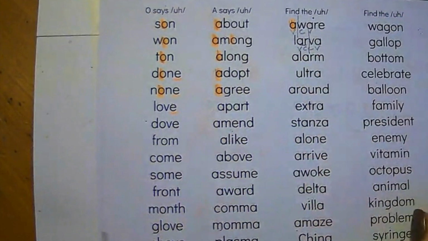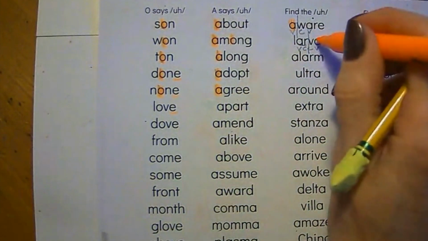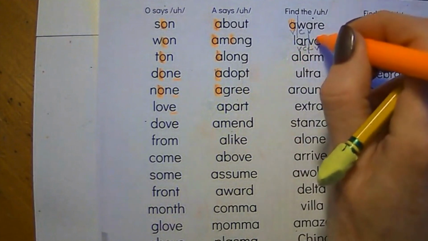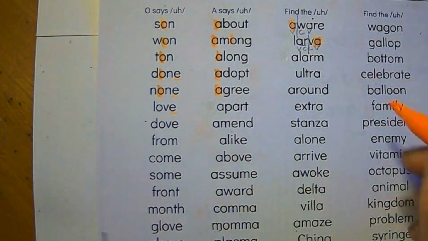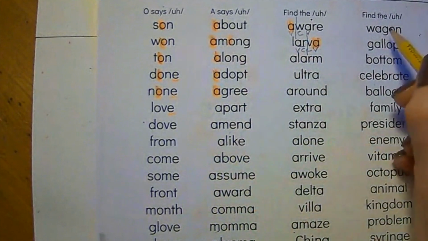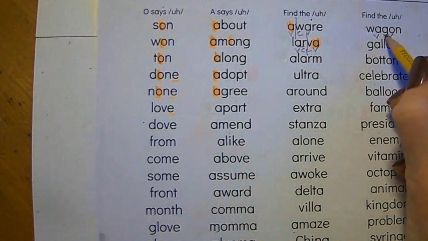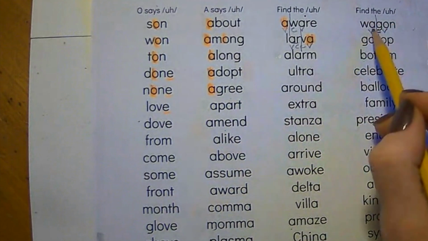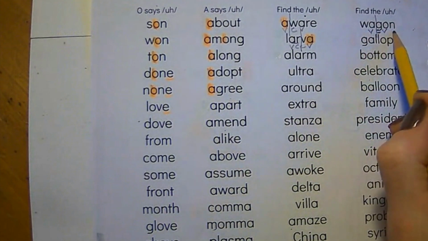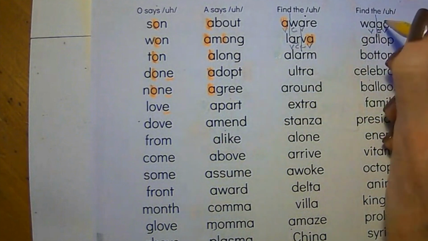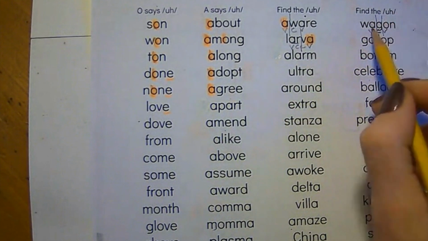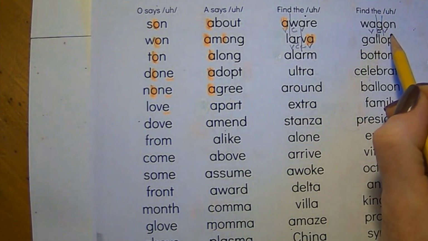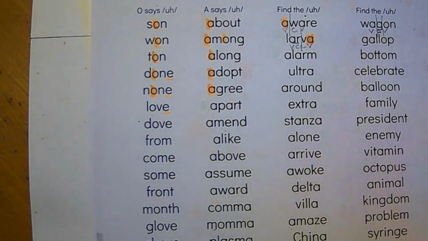I know AR says R. So does this vowel say "a," "lar-vae," or "lar-va"? Larva. And they would keep going like that. Here, mark the vowels, mark the consonants. First choice, does that say "way-gon"? Let's try second choice. That would say "wagon." That sounds very similar to wagon.